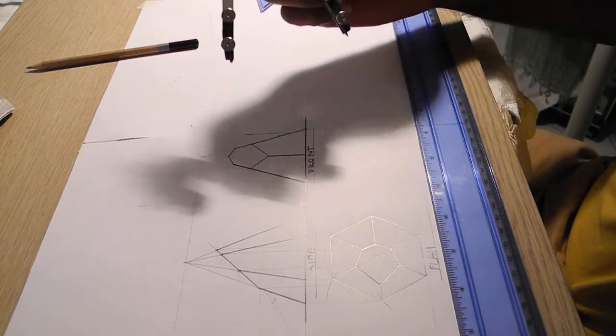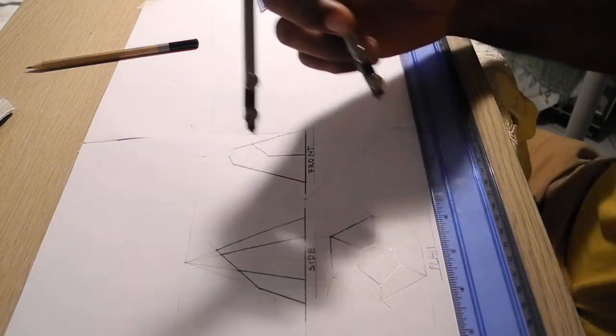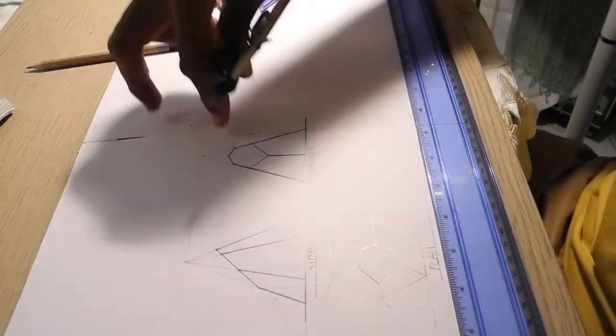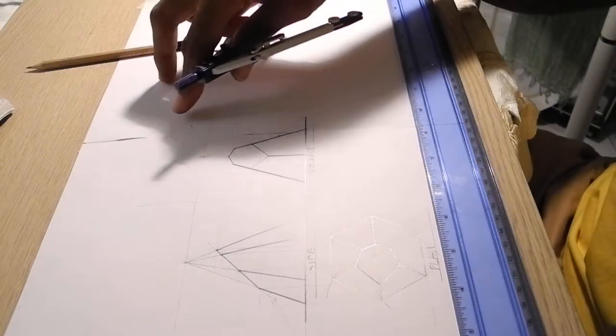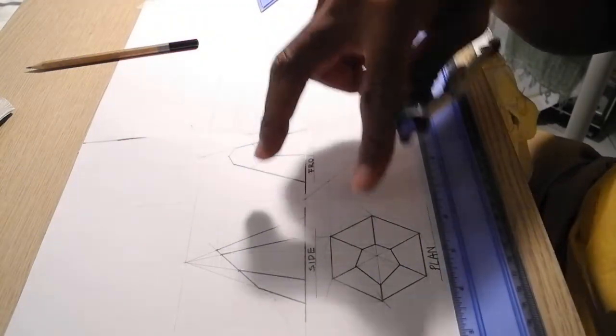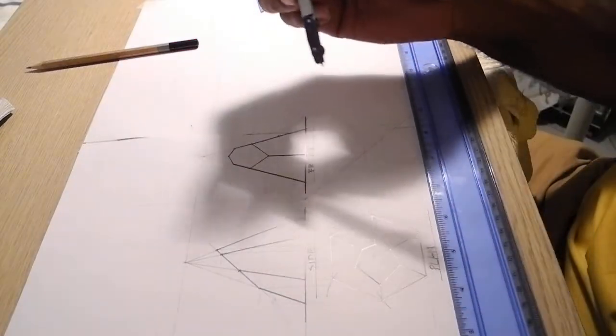Now, essentially what a development is, we are going to be creating the impression of each side, so that if I were to cut this from off the paper and fold it back, I'll get about the exact pyramid. I will actually build a pyramid with the truncated cut. So that's what development is.